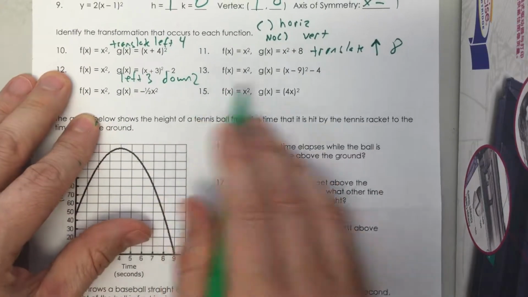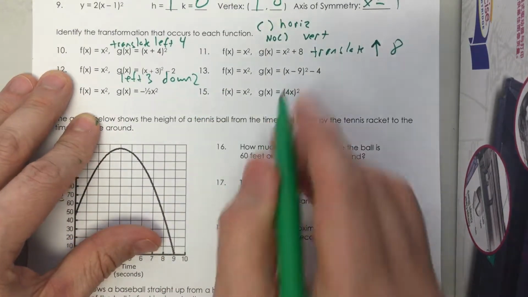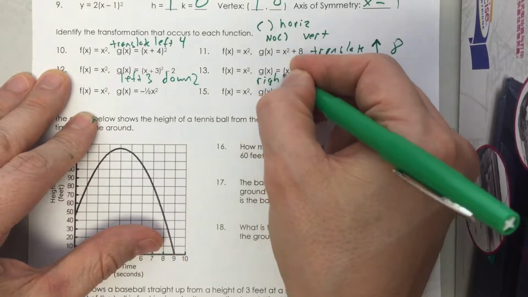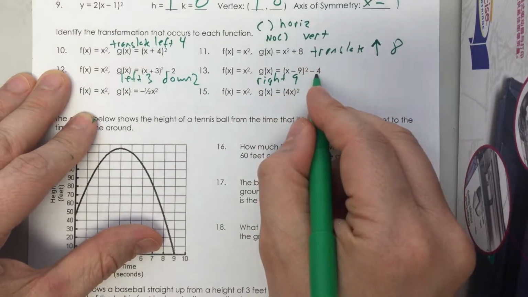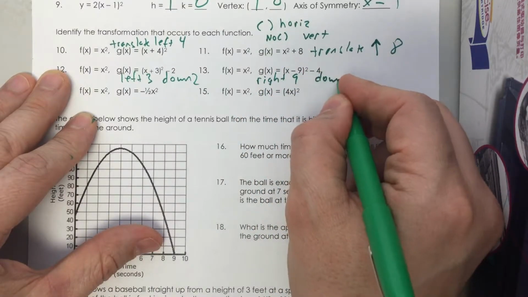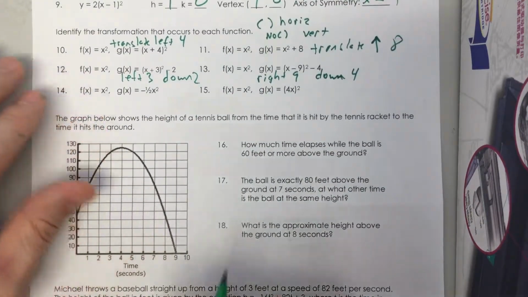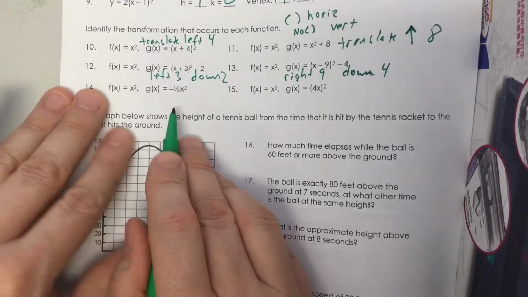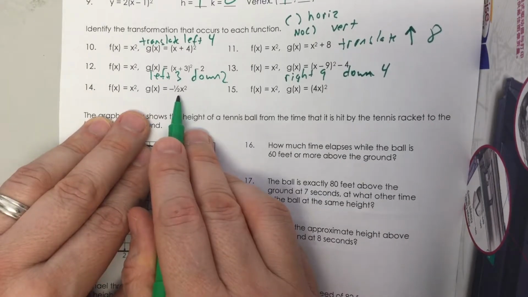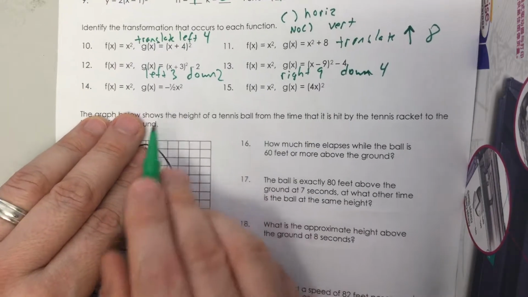Number 13. This one's going to go right 9. And it's going to go down 4. These are all translations. You can write that every time, or you can just write this. This one, oh, we changed the A value this time. Okay, why don't we go ahead and put that in the calculator.